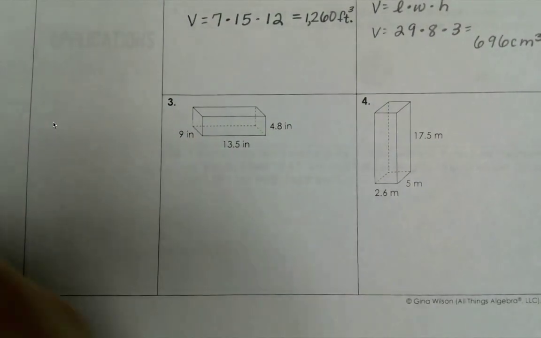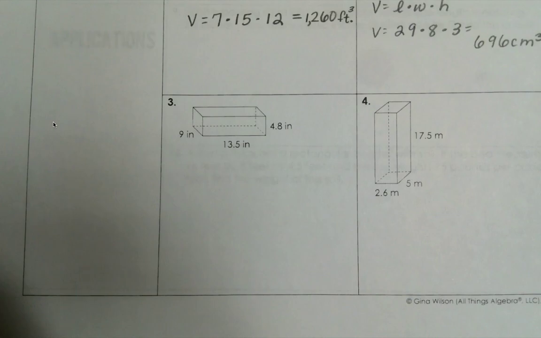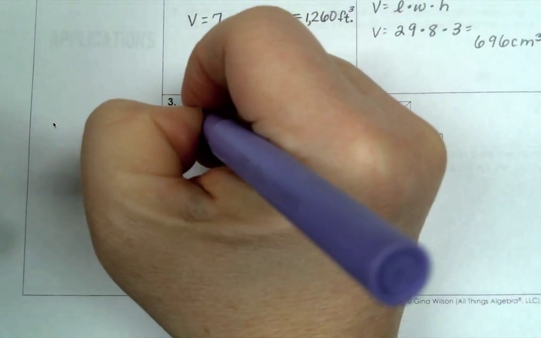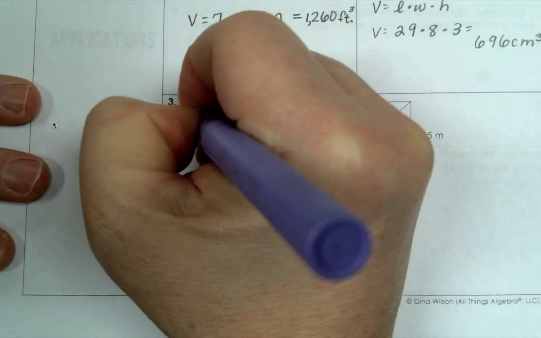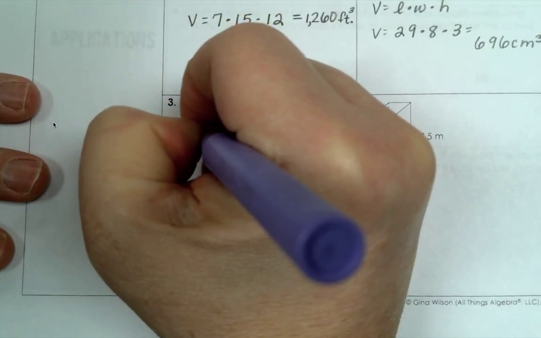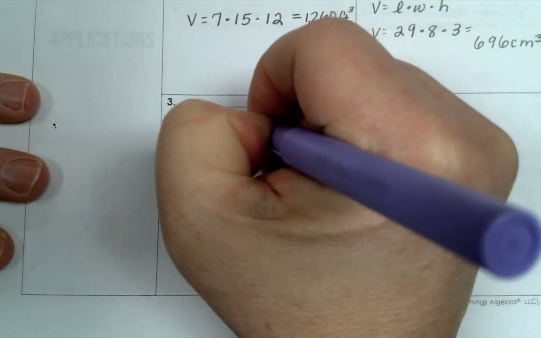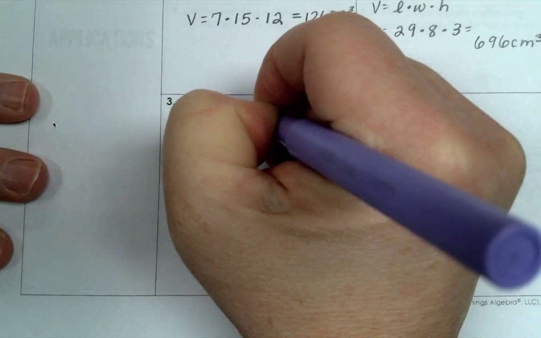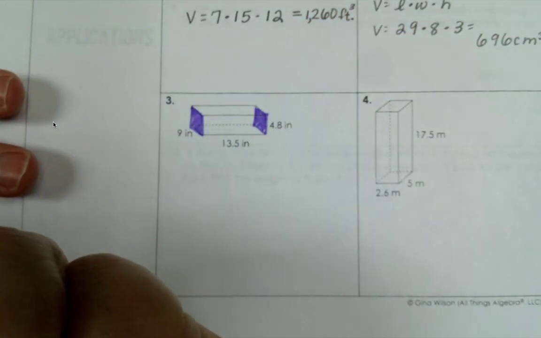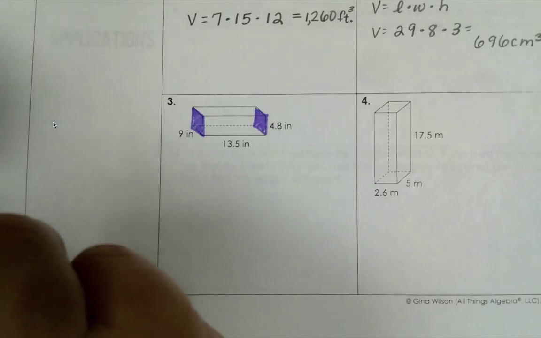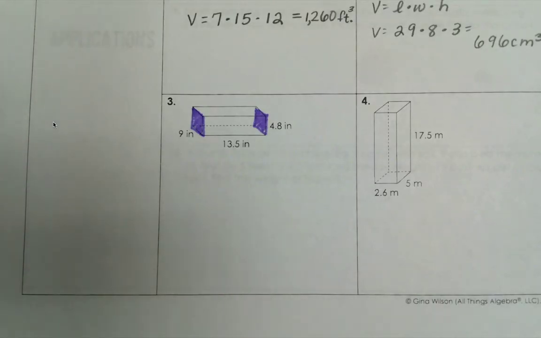I have another rectangular prism, and again, I'm just going to identify my bases. And no, it's not important right now what I'm doing, but this is a good review as you're practicing working with rectangular prisms to remind yourself that rectangular prisms have two bases, which are faces that are exactly the same, only two.